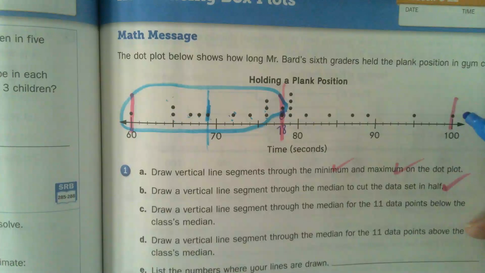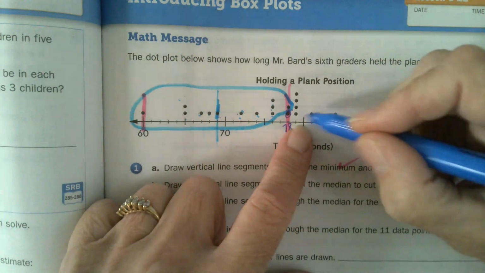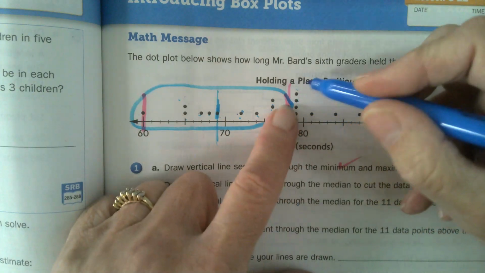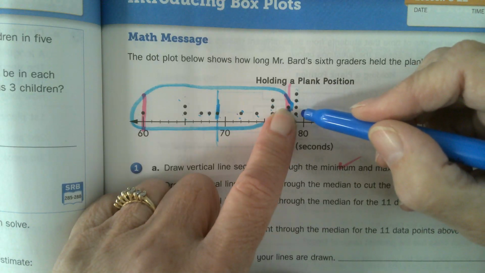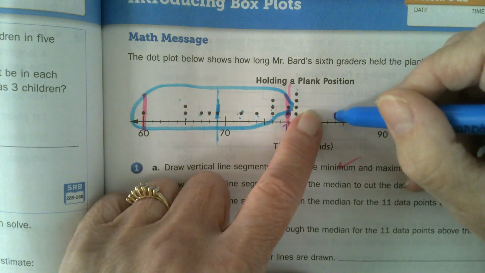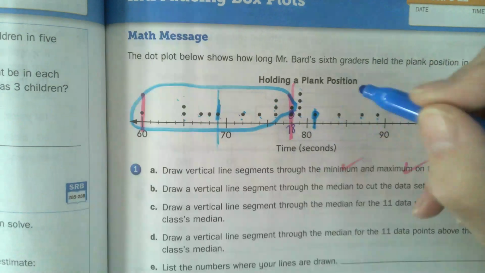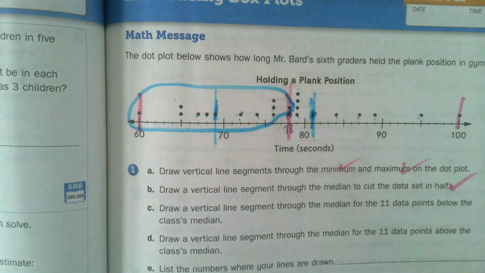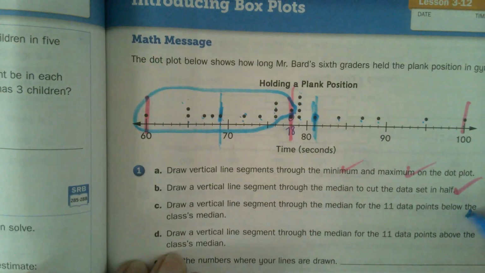Find your middle point here. 1, 2, 3, 4, 5, 6, 7, 8, 9, 10, 11. So I've got 1, 2, 3, 4, 5, 6. 1, 2, 3, 4, 5. Okay, that's my middle point there. So draw a line there. We've now cut it up into 4 parts. Okay, we found that one.